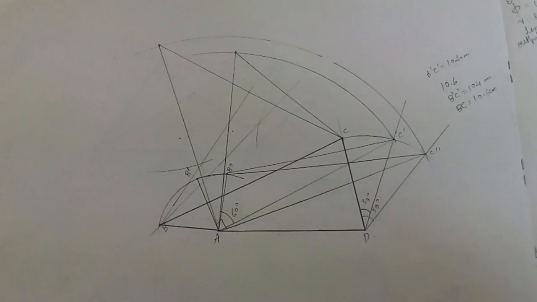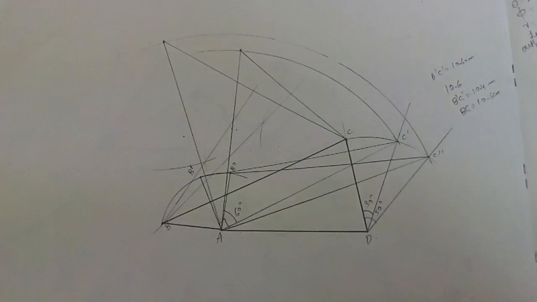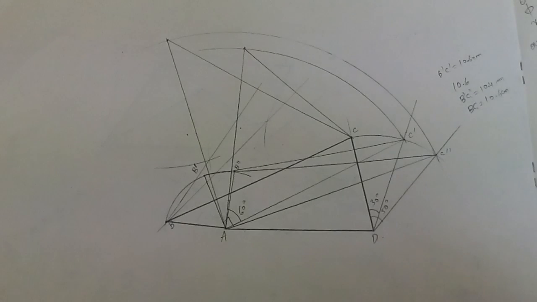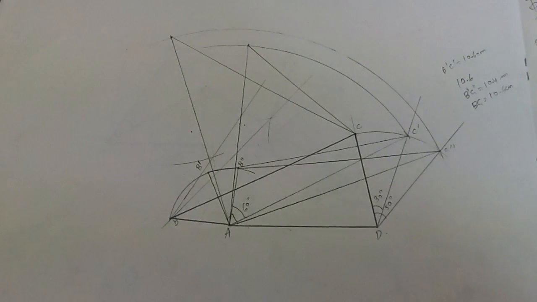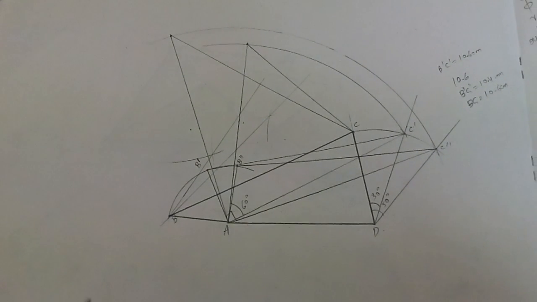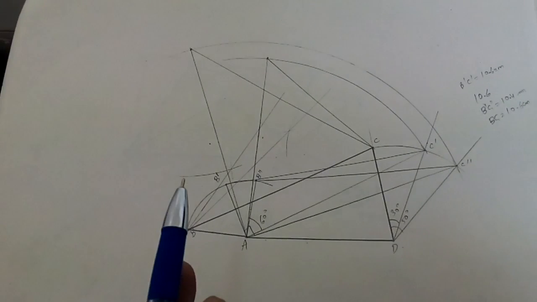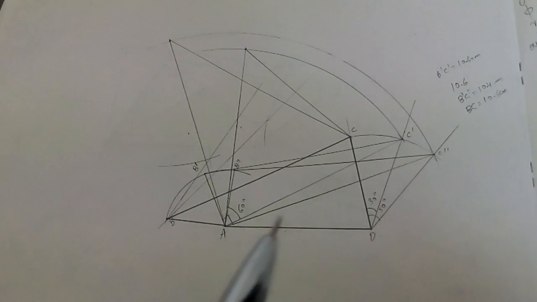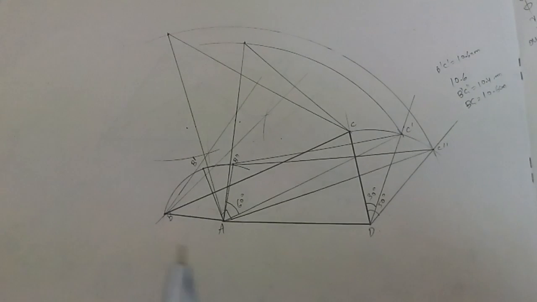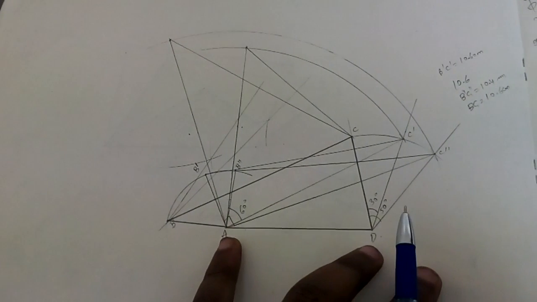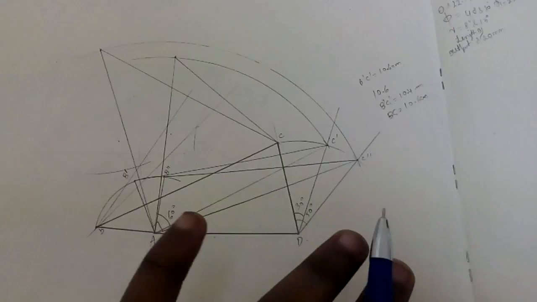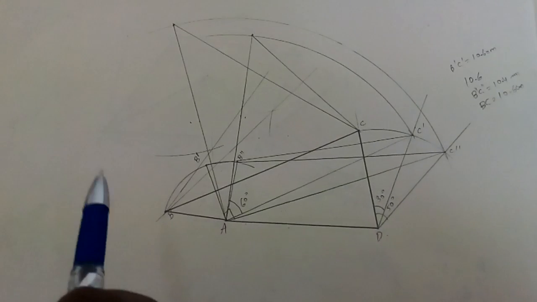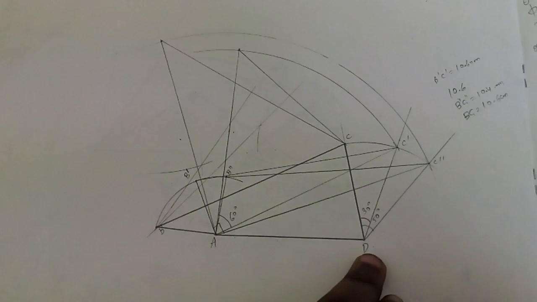Now starting with the video. In the previous video I showed you how to draw a function generation problem, how to design a mechanism for function generation using three position synthesis. Now in this question I will be using the same values, but I will be designing using the inversion method. How to begin? The beginning is the same. You take AD equal to any arbitrary length, 5 or 6 centimeter I prefer. A point is known, D point is known.